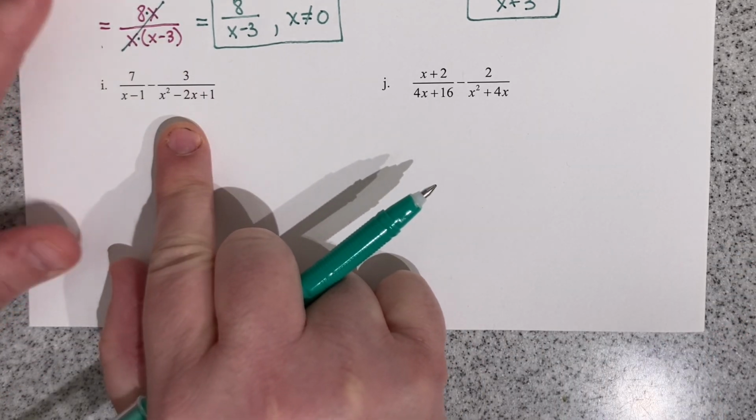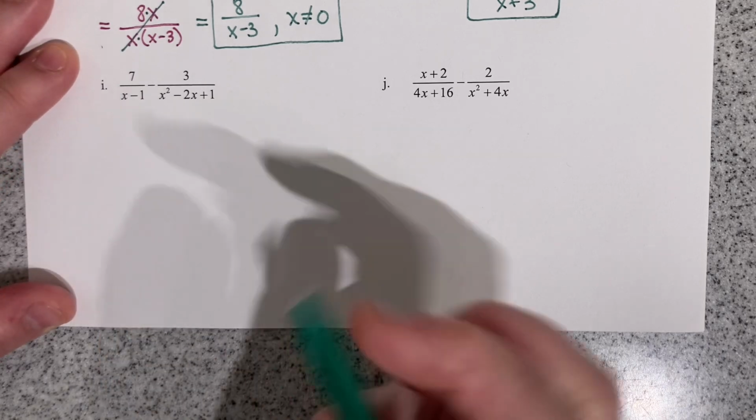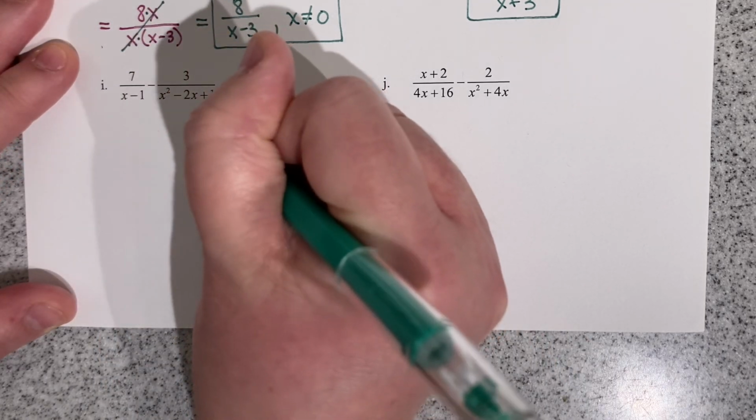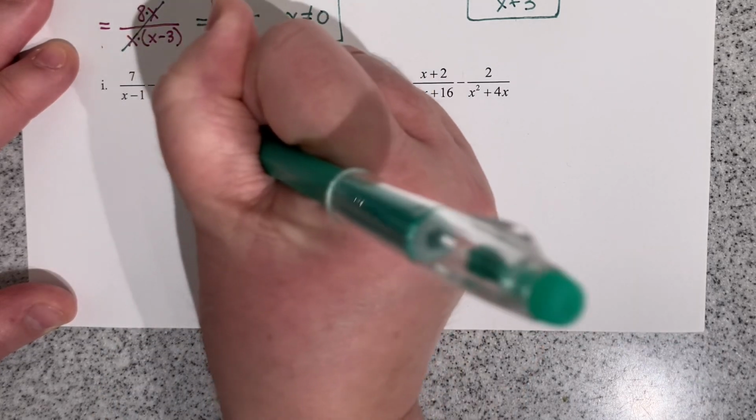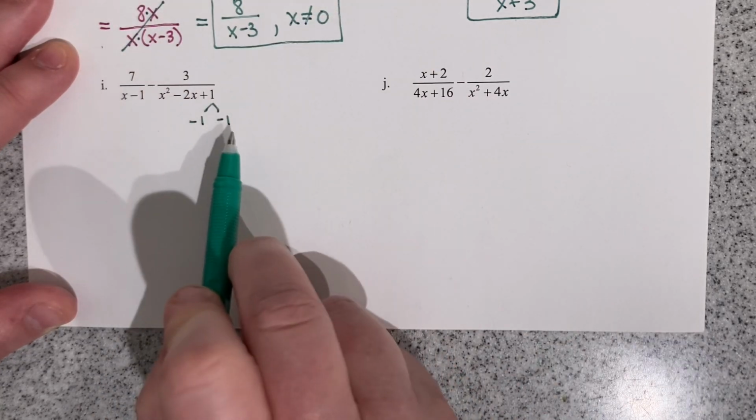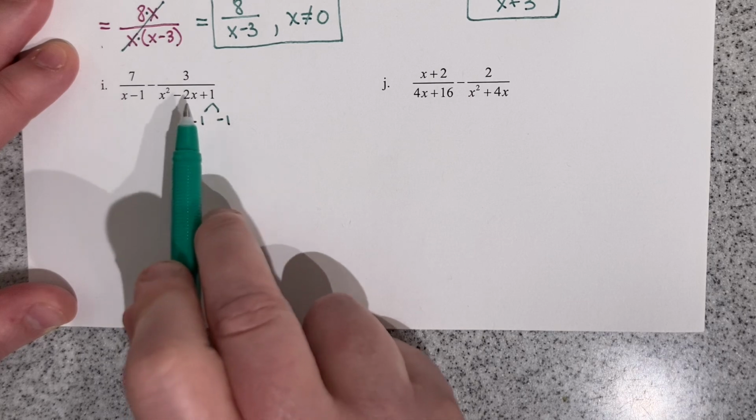All right, last two on this page. First step, right? Remember the steps are at the top. Factor the denominators. This one, we're looking for two numbers that multiply to 1 and add to -2. So that's -1 and -1. They multiply to a +1, but add to -2.